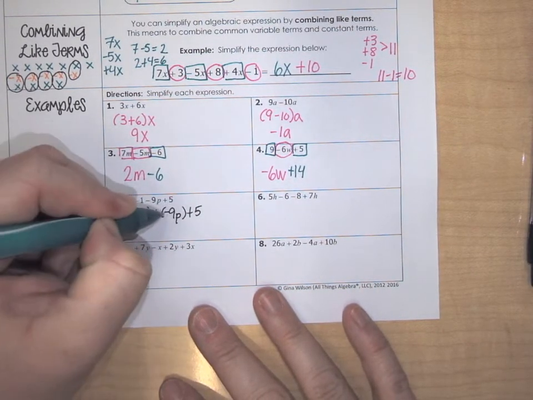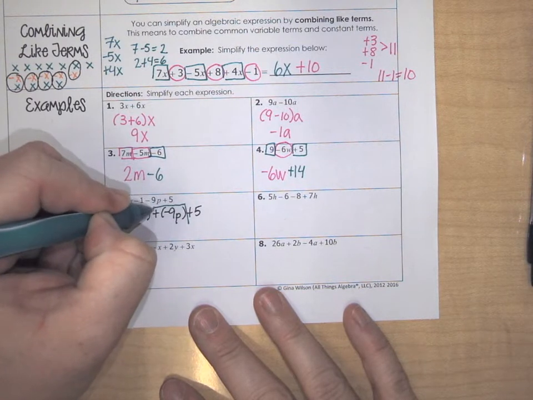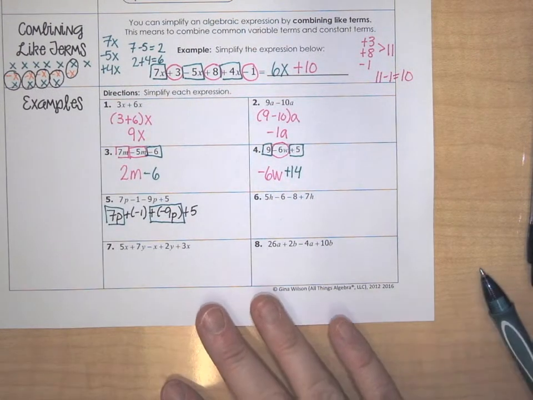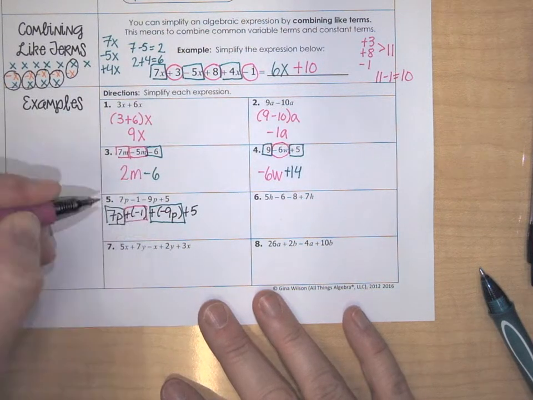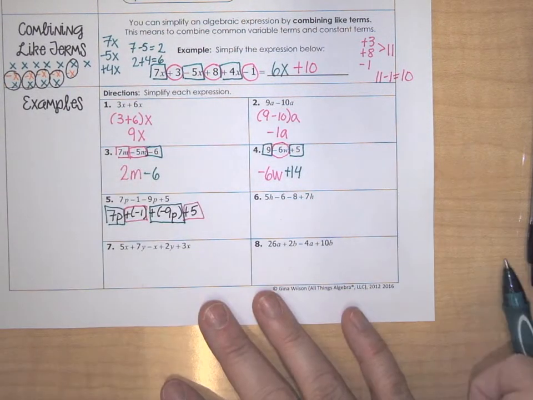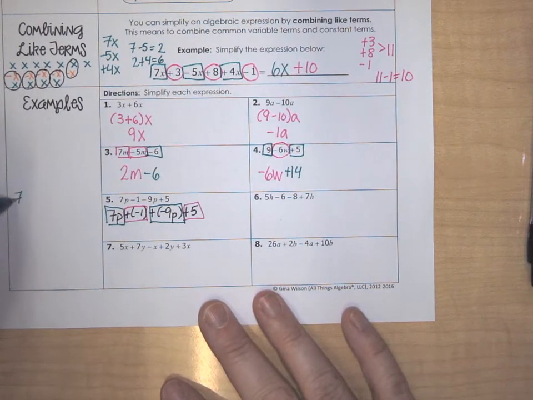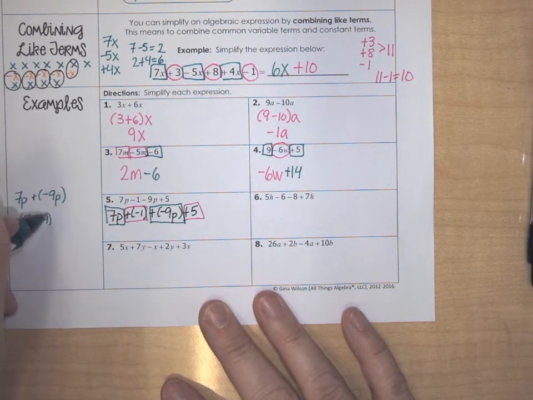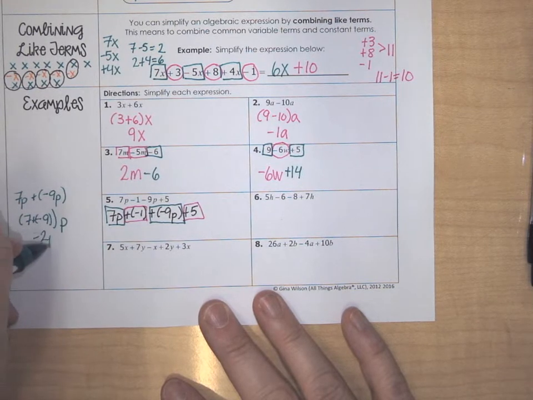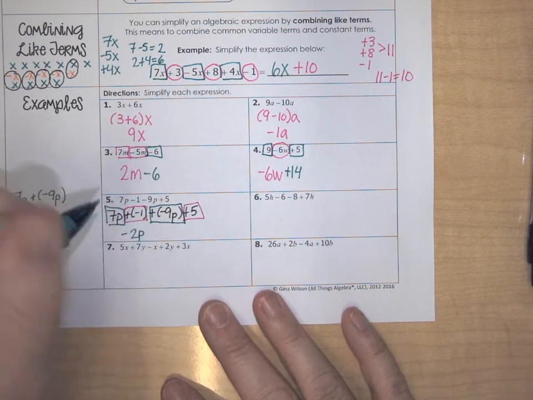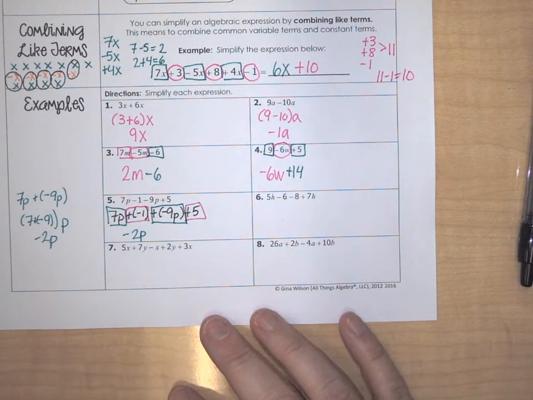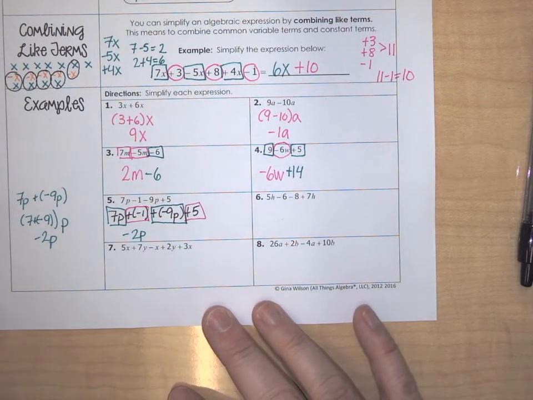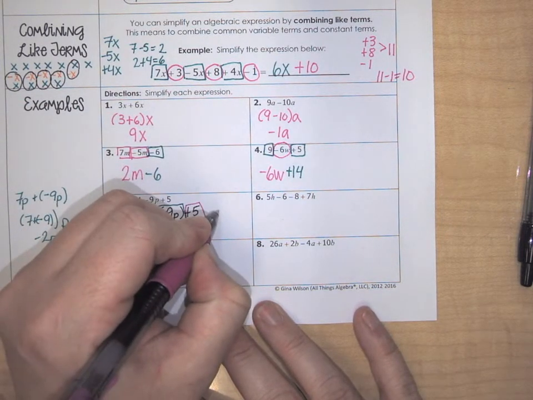So 7p, and then I even see that goes together. It's a negative 9. This is a negative 1 and a positive 5. If it helps you, rewrite it on the side. 7p plus negative 9p. Take out your coefficients to simplify. Whichever way works easiest for you, that's the way I want you to do it. You can try all these different methods, see what works, what doesn't.